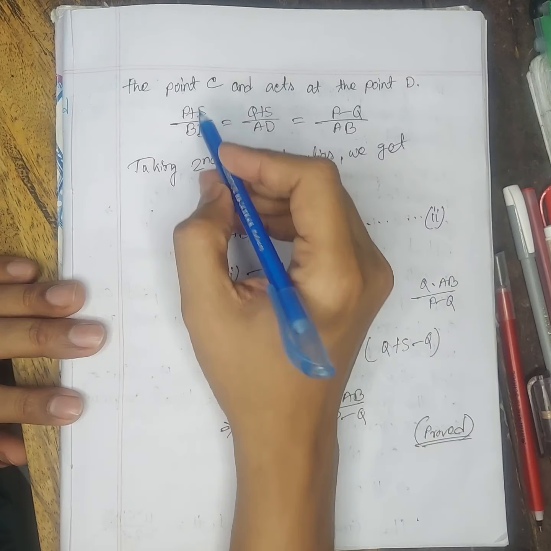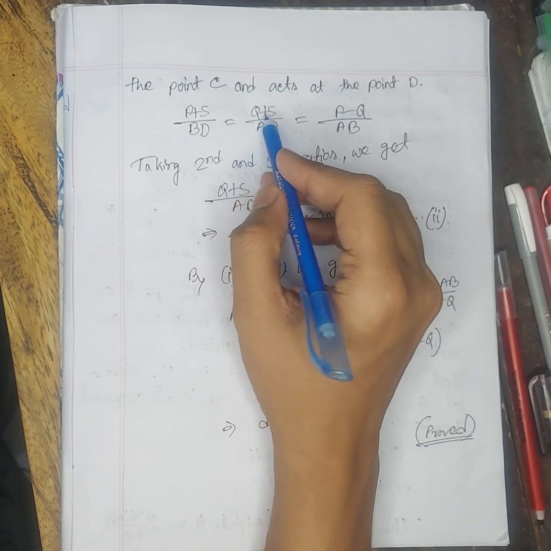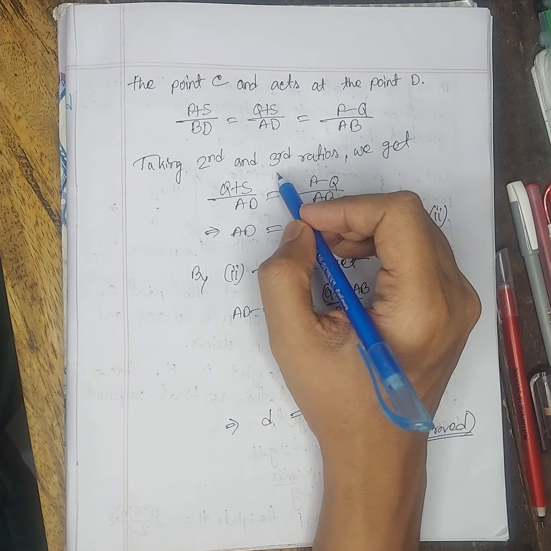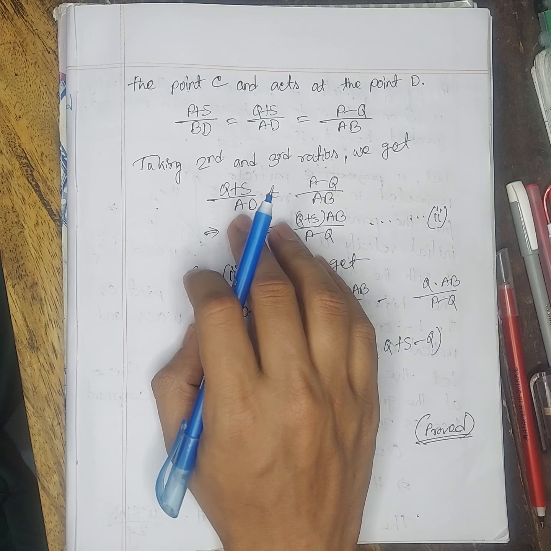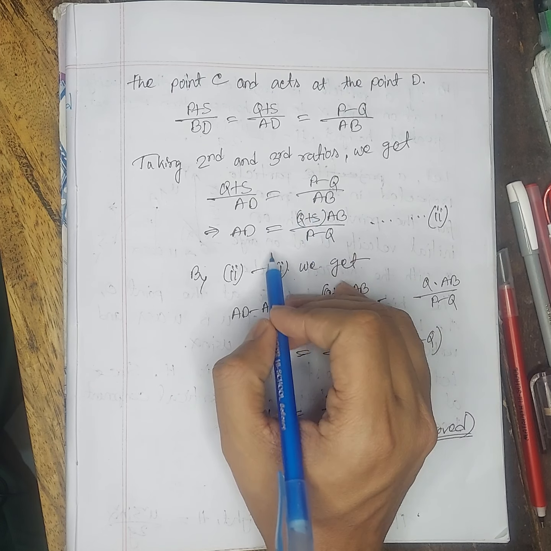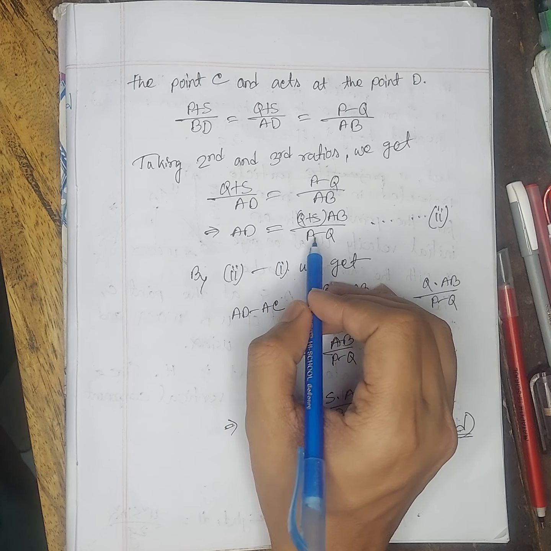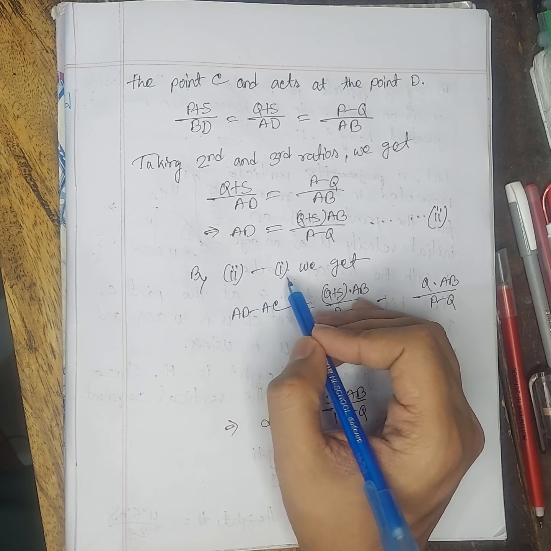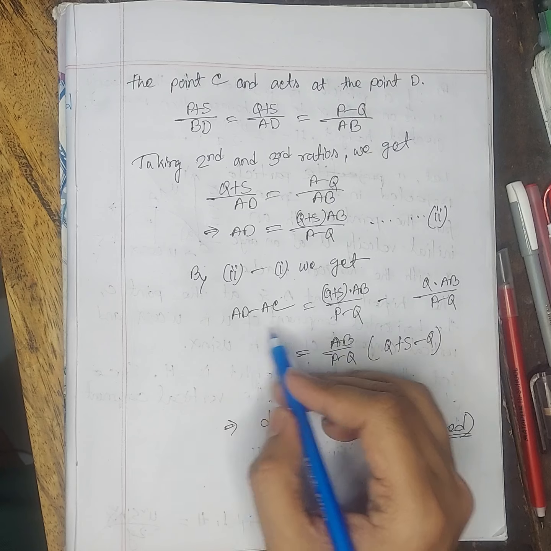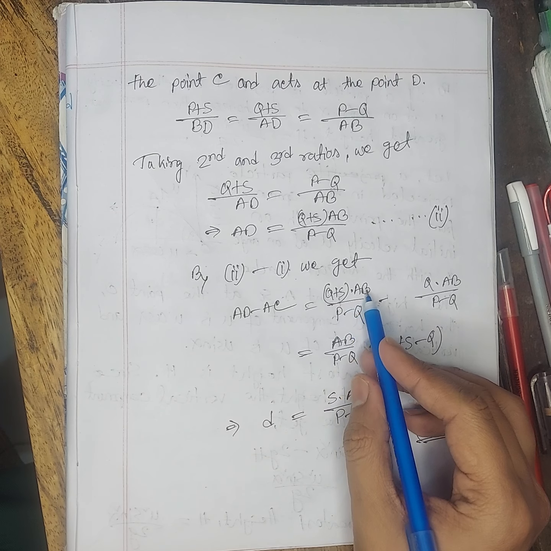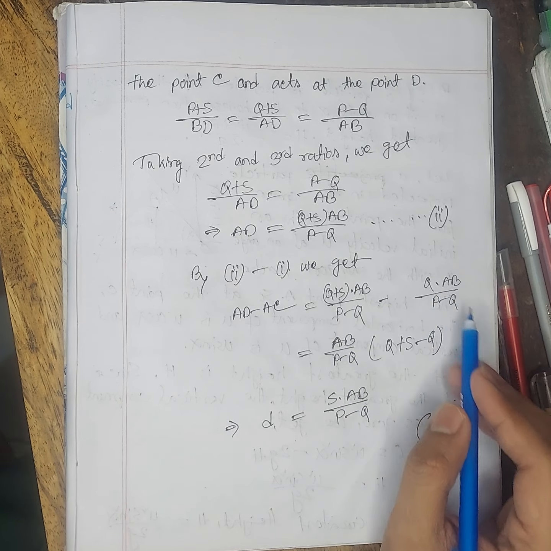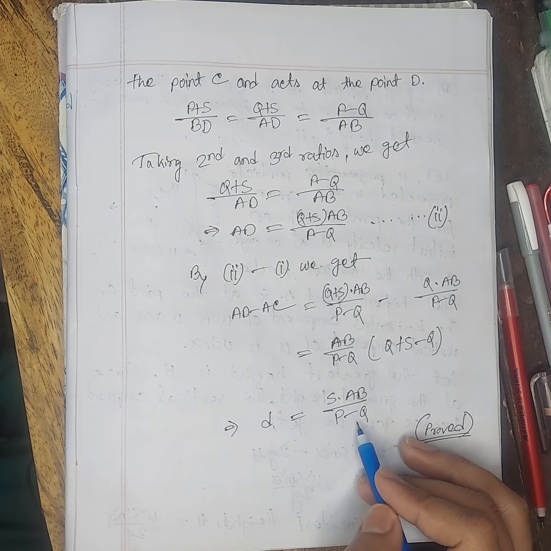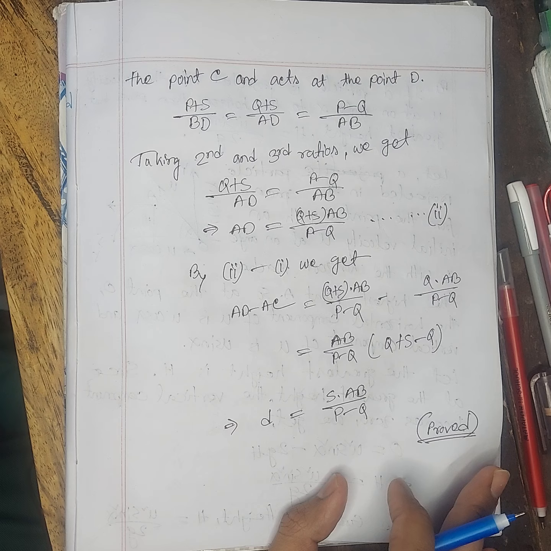So P plus S by BD, Q plus S by AD, P minus Q by AB. Taking the second and third ratios, we get Q plus S by AD is equal to P minus Q by AB. So AD is equal to (Q plus S) times AB by P minus Q. By subtracting 1 from 2, we get AD minus AC is equal to (Q plus S) times AB by P minus Q, minus Q times AB by P minus Q. So CD is equal to S times AB divided by P minus Q.